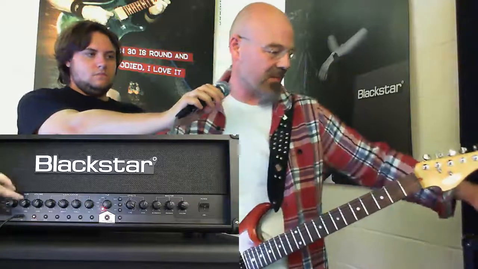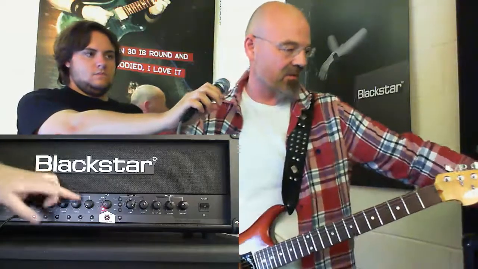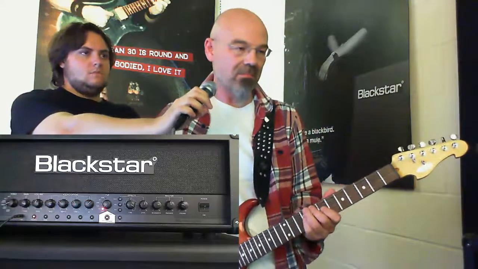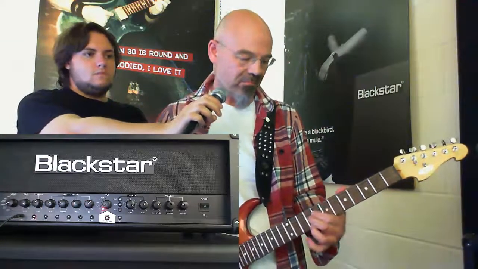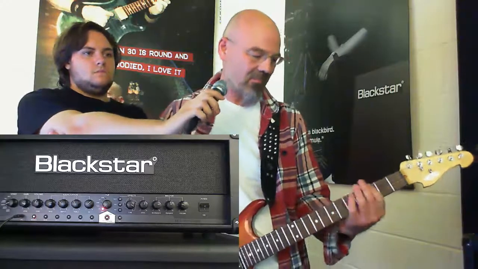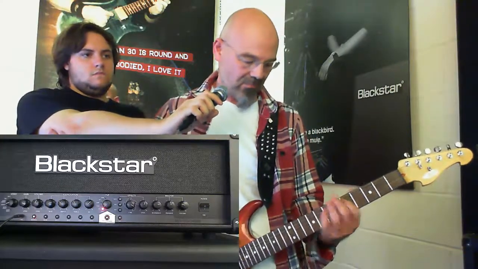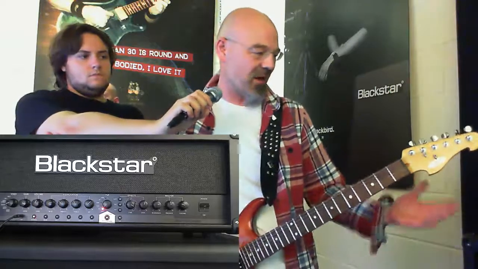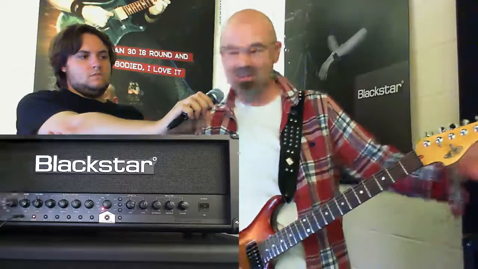Bit more gain, maybe. Move the ISF a bit more around the other way. So that's it. That's the preamp, that's the voice, the EQ, the TVP.